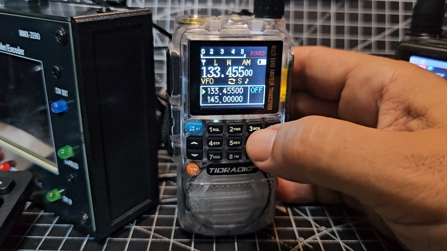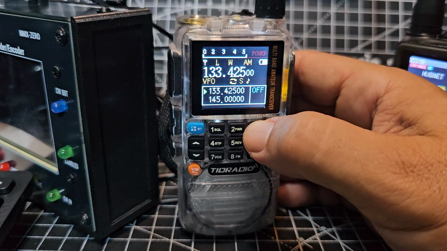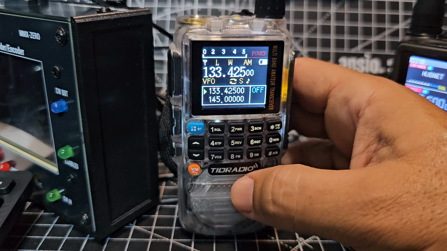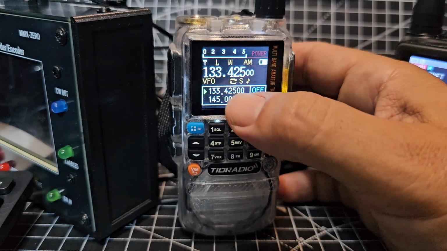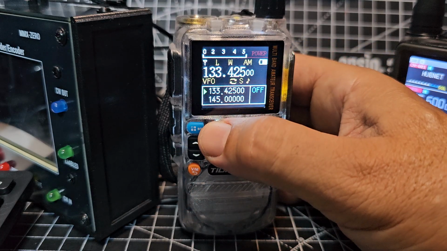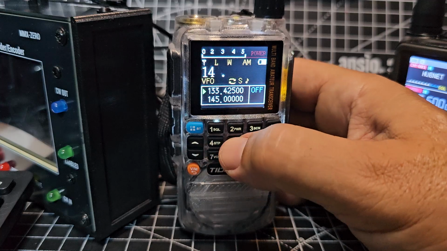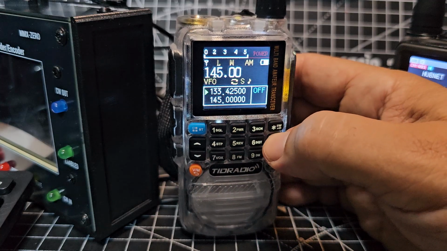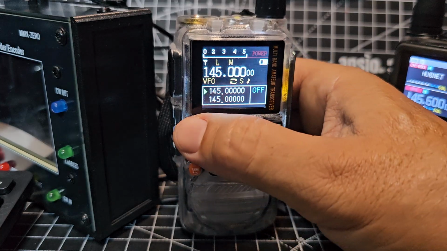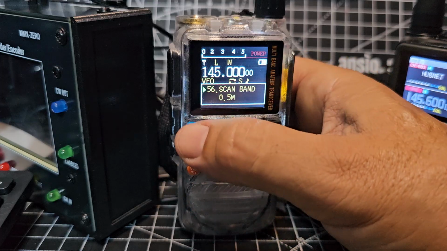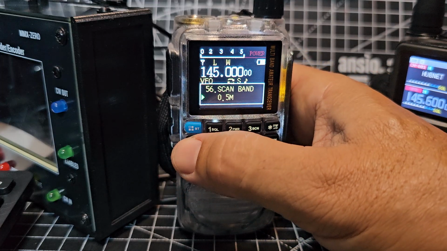So if you think that's half a megahertz, well, 1 megahertz, so 133 megahertz is the last 3. Okay, so if we just stop it with the scan, scanning stop. And it doesn't matter, you could do this on 2 meters, so we could change the frequency to 1, 4, 5, 0, 0, 0.